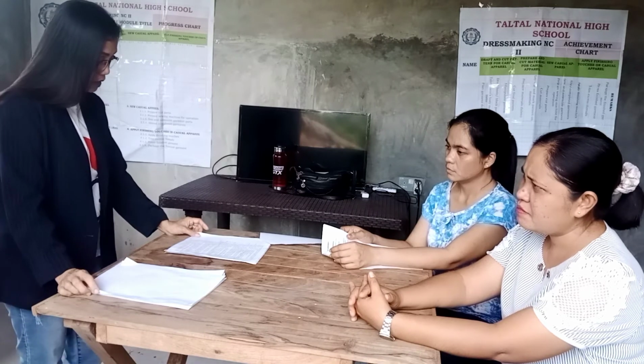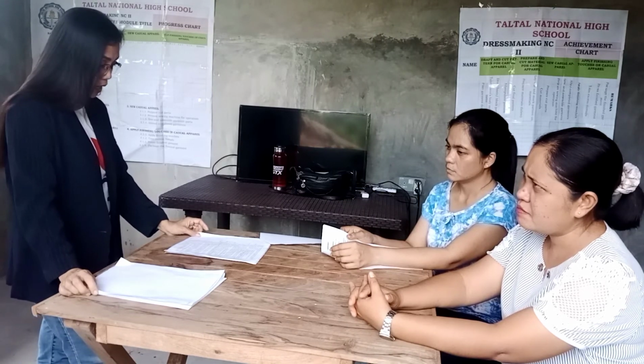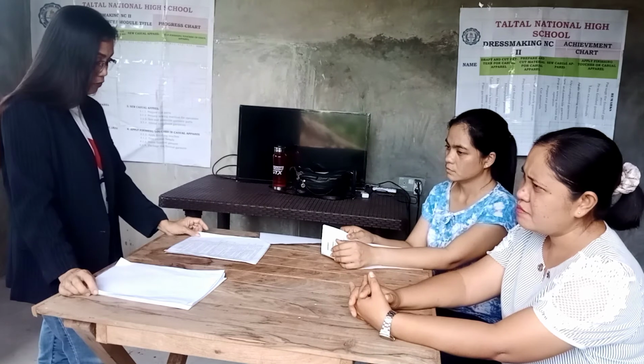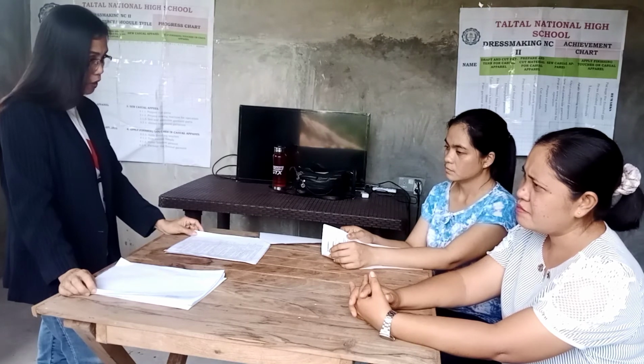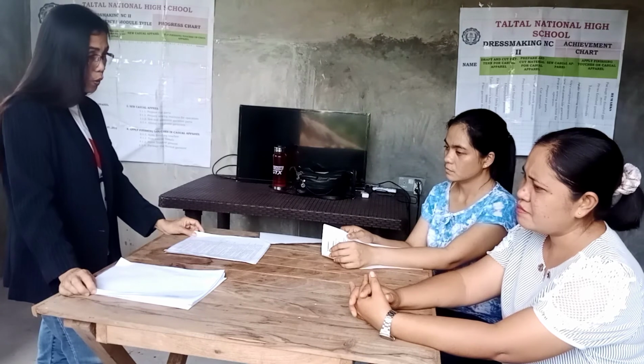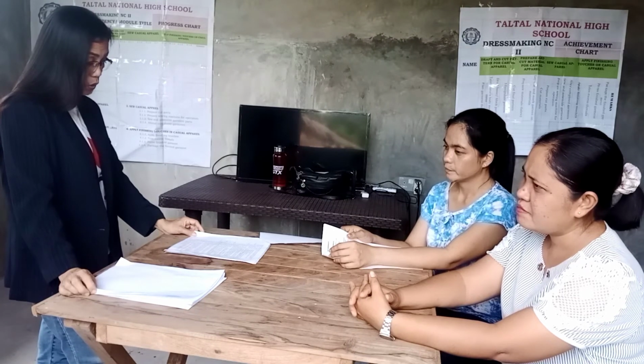And for the national assessment certificate, the assessment center manager shall inform you where you can claim your national certificate after 5 days. And during the assessment procedure, after the assessment, if you are found not yet competent, don't worry about it because you can do reassessment anytime at your own convenience.